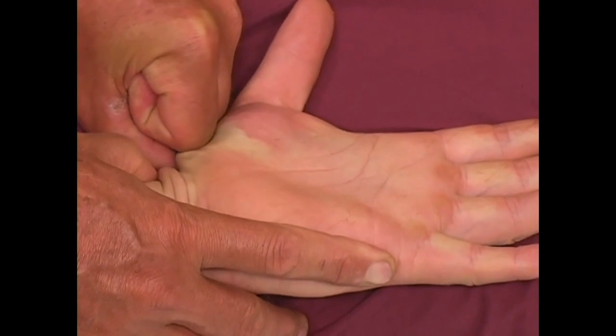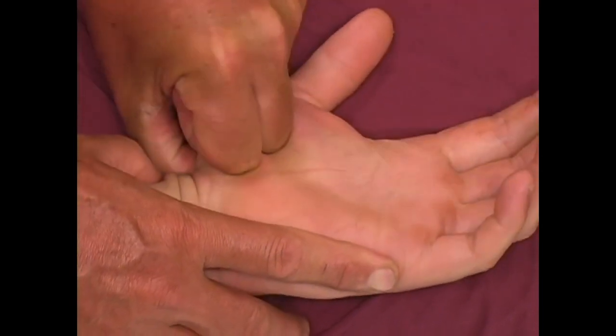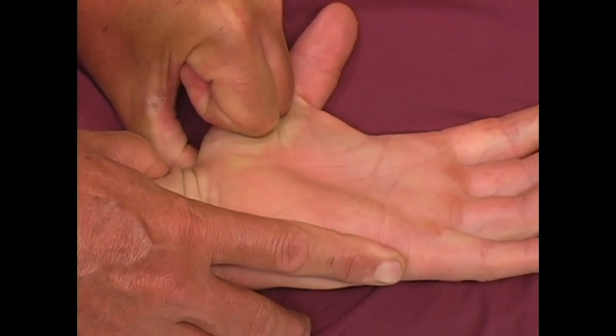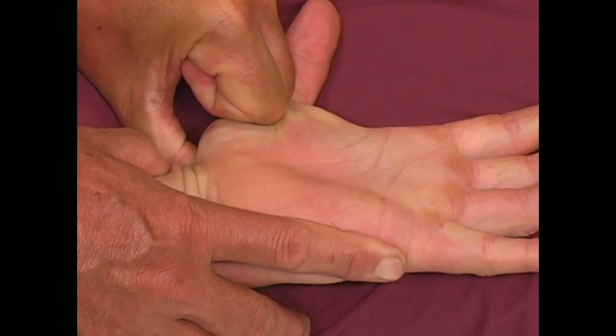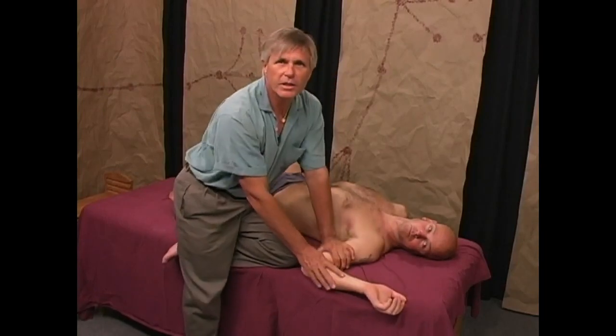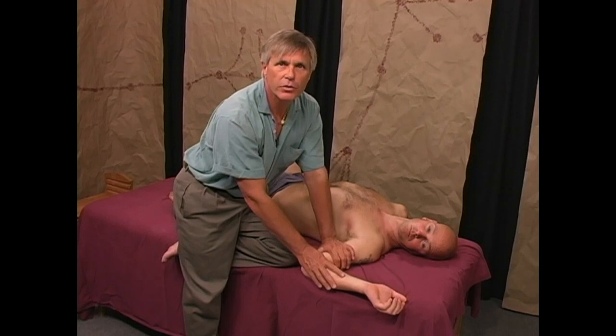Let's get started on the superficial back arm line. So the superficial back arm line starts with the trapezius, continues with the deltoid and the lateral intermuscular septum, down to the lateral epicondyle, and down the backside of the forearm to the backsides of the fingers.